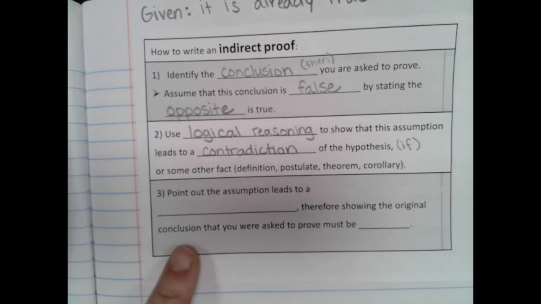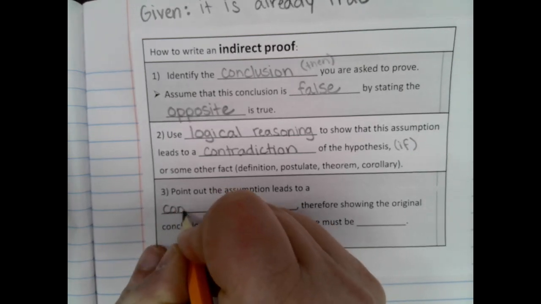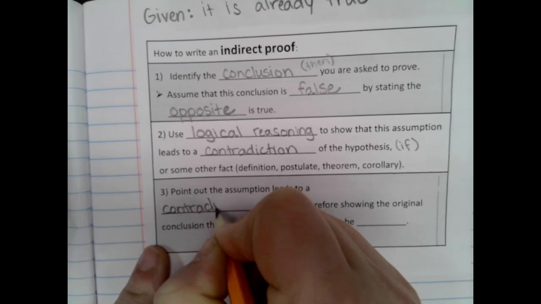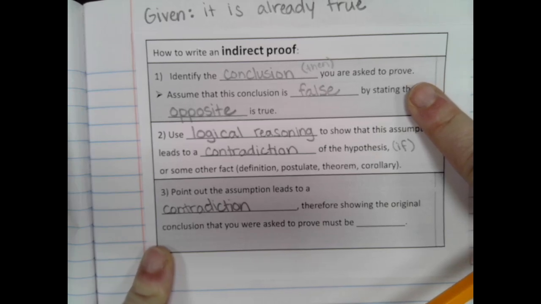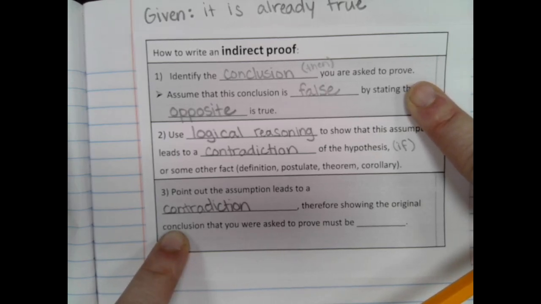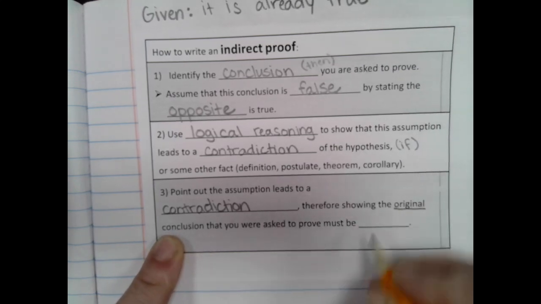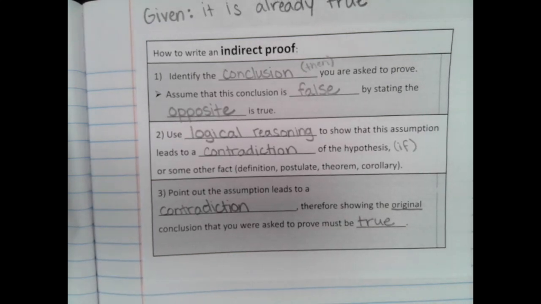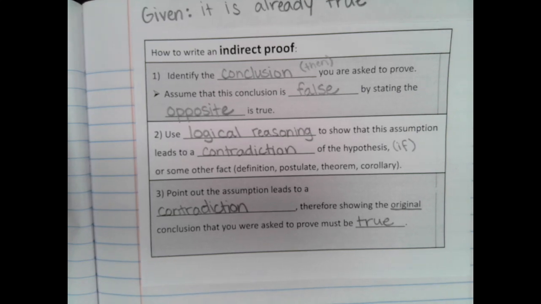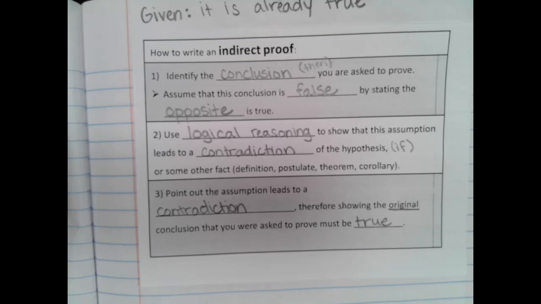All right, and then our last step is we're going to point out that the assumption leads to a contradiction. So since we assumed the opposite and we proved the opposite doesn't work, that means that the original conclusion must be true. So we're breaking it into those two groups, and we're saying, well, because it doesn't go into this group, it now belongs into this first group. So we're going into those two opposite groups. Again, it's kind of like that Guess Who game of saying, does your person have a hat on? Either yes or no.